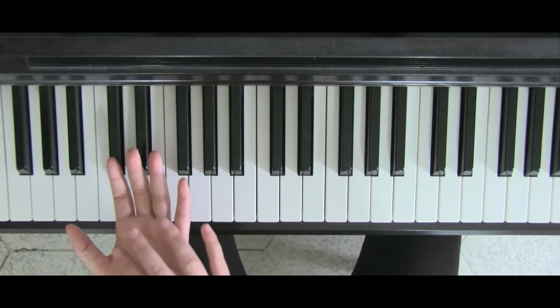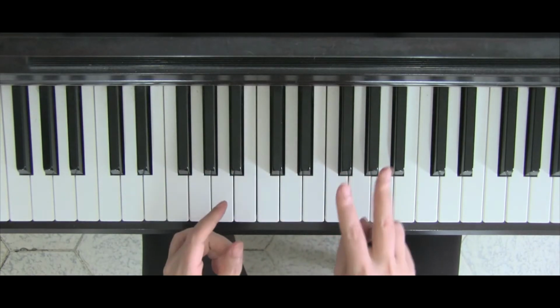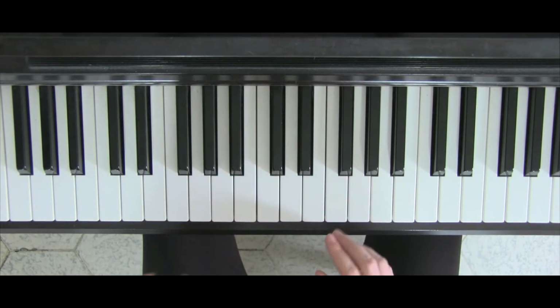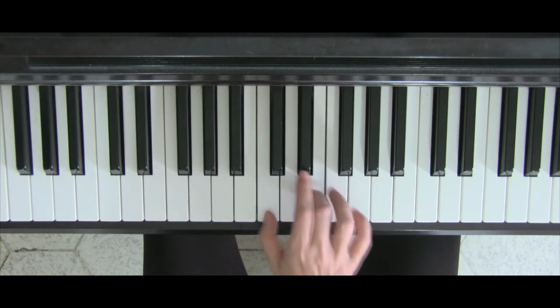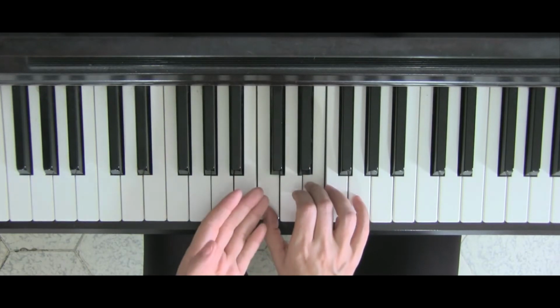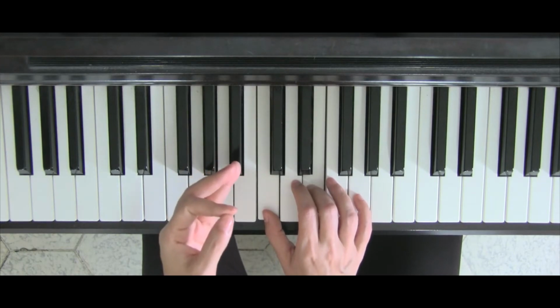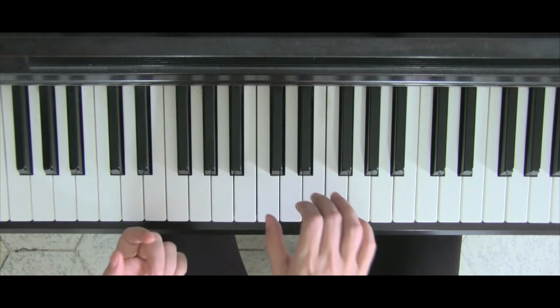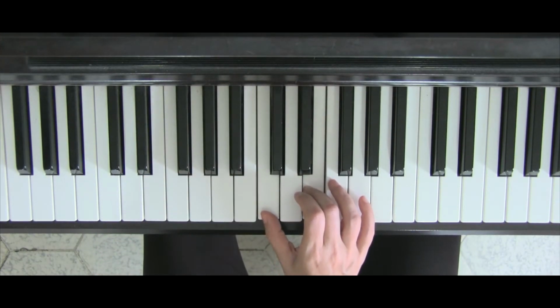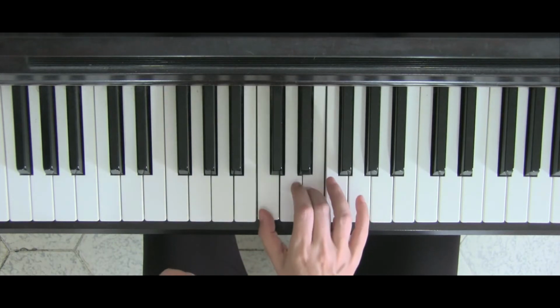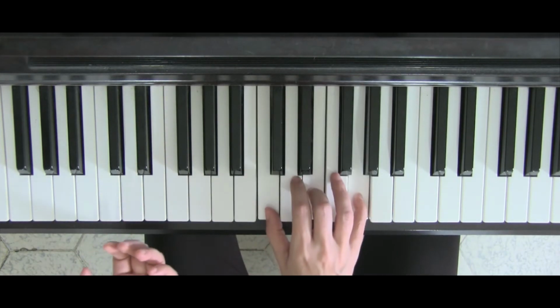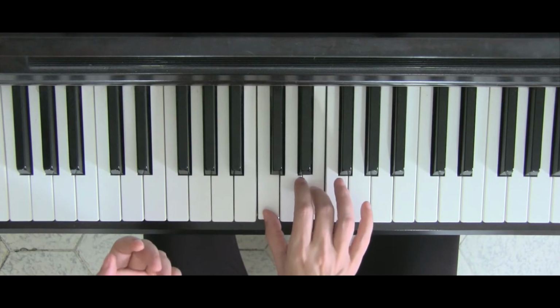The other way of playing this is when you play two notes at the same time. If I play C and E like this, at the same time, this is a harmonic interval. Harmonic from harmony, playing more than one note at the same time, right? When we play chords, we divide them into thirds.